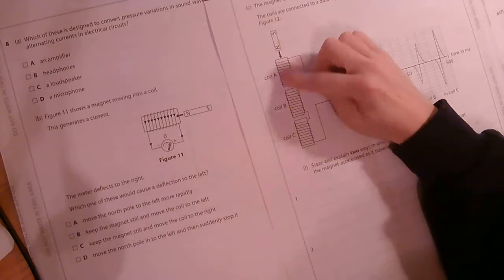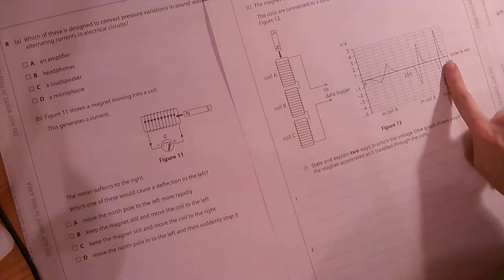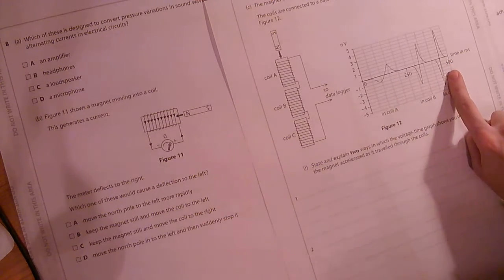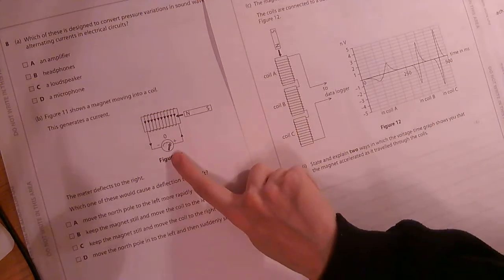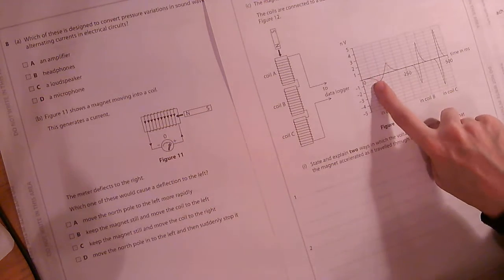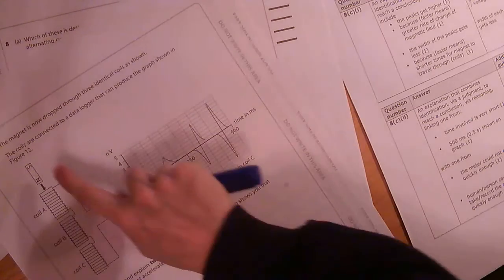I'm dropping this magnet through 3 coils. It's going to produce a little voltage in a very short amount of time. I mean, this axis here goes up to 500 milliseconds. That's half a second. Now, if you can read that dial, that meter, and figure out what the voltage is every sort of 10 milliseconds or whatever and write it down in that time over the course of half a second, you're a better man than I am. Or indeed lady. So the idea is the time involved in this is very, very short.